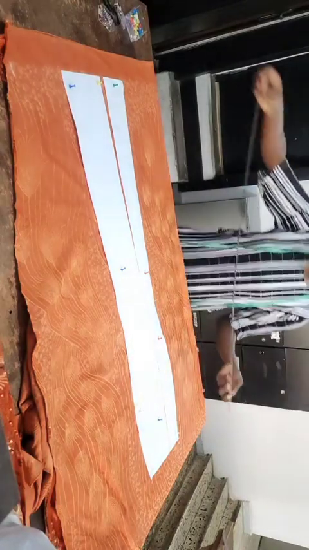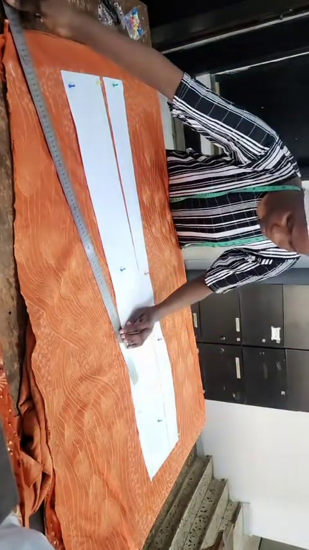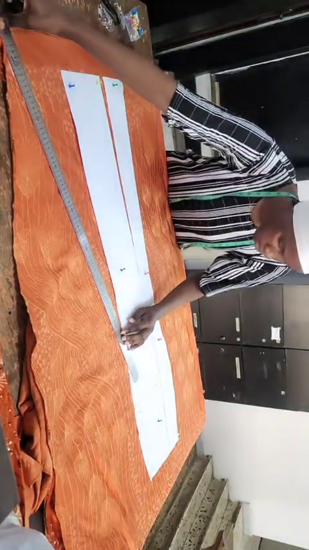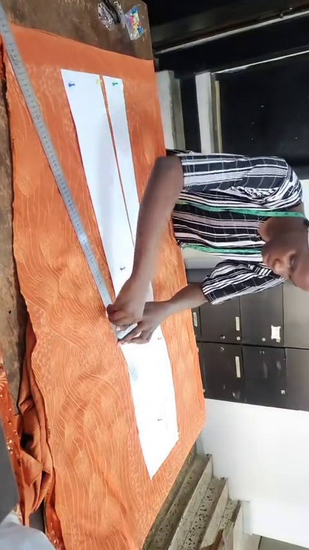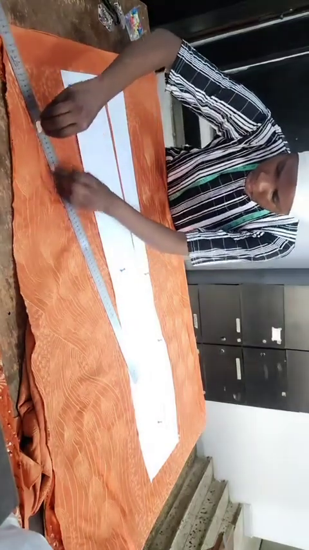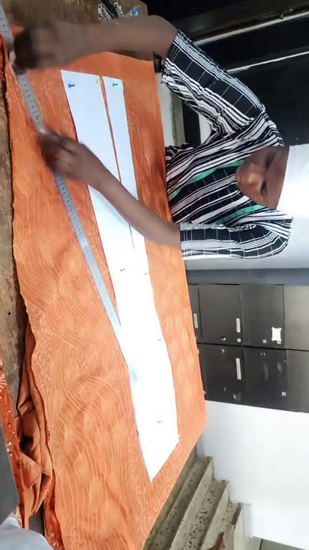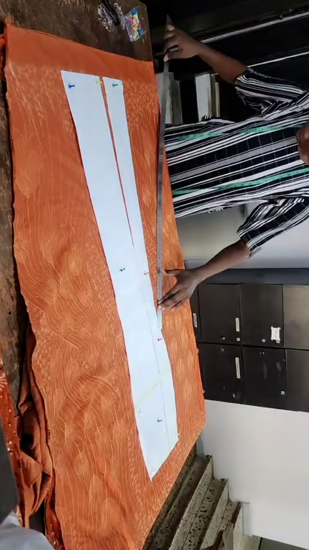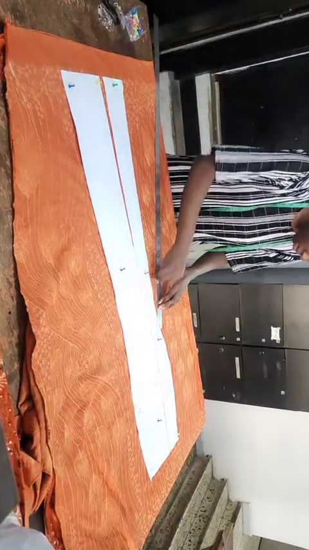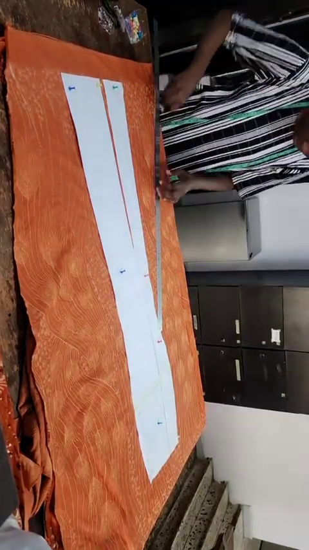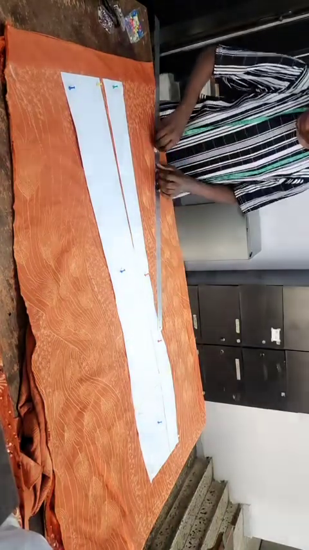So this is a skirt. It's actually a dress. This is the skirt part of the dress, and this is the back. The back is going to have a gore. A gore is like a right angle triangle, like a wedge added to a panel. So that's what she's doing right now. She's ruling out the gore attached to the panel. The white paper you're looking at is basically the panel.